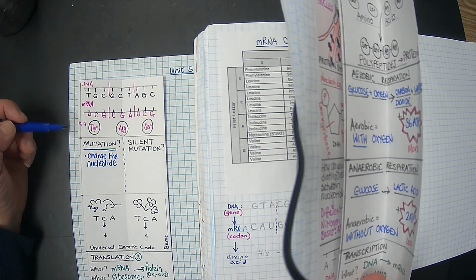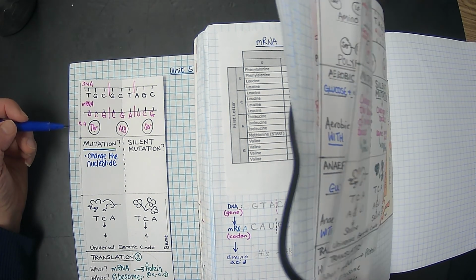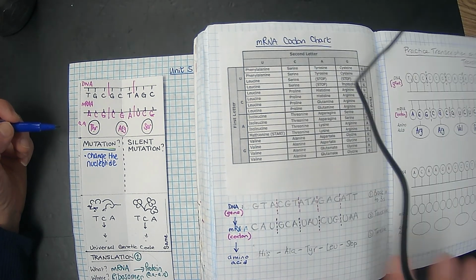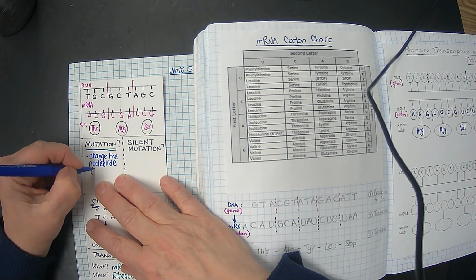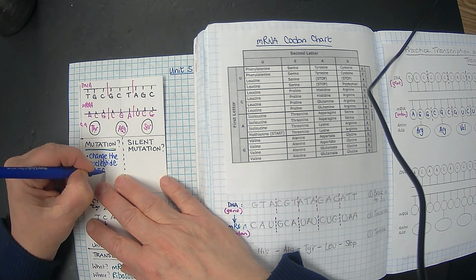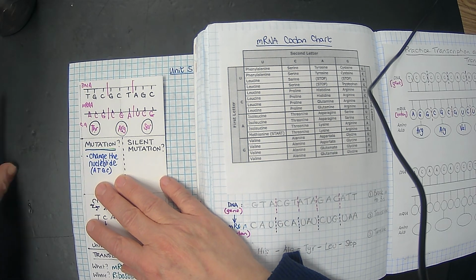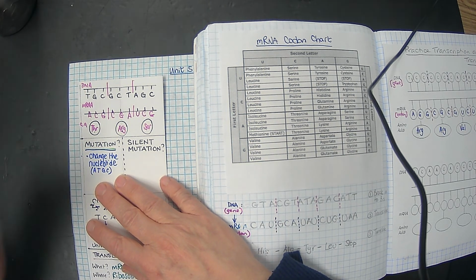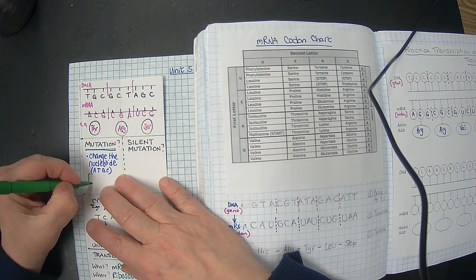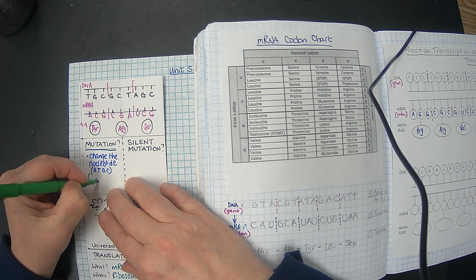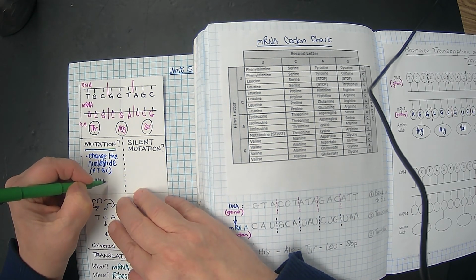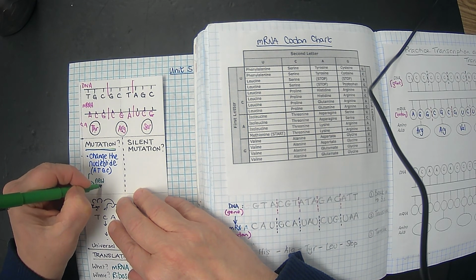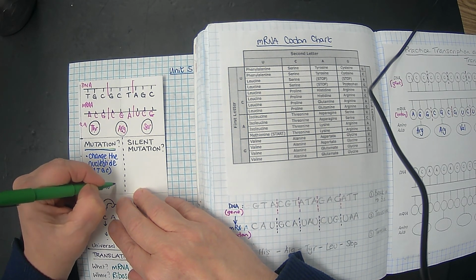So in its simplest form, what is a mutation? It is a change in the sequence of nucleotides, the ATGCs, and if you change them, you're going to end up with new or different amino acids. And if you change amino acids, you are going to change the protein.